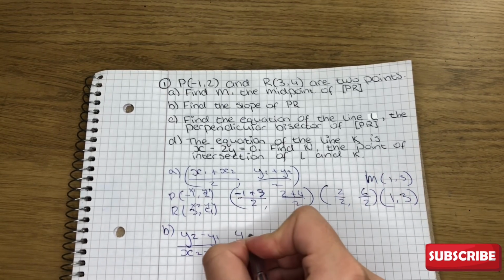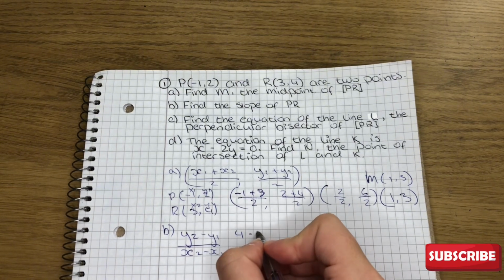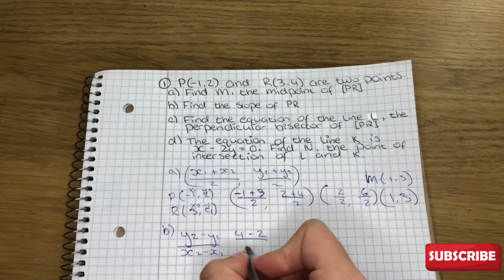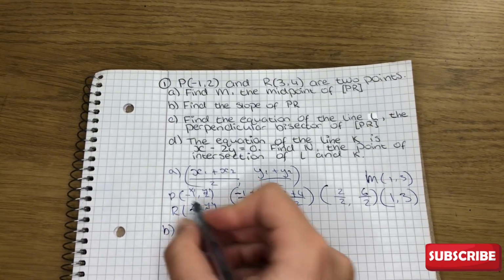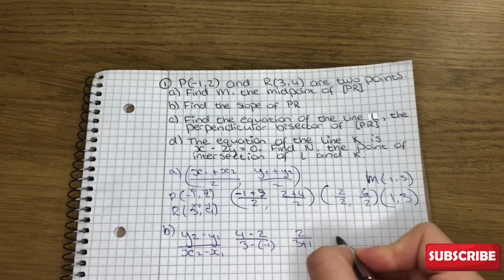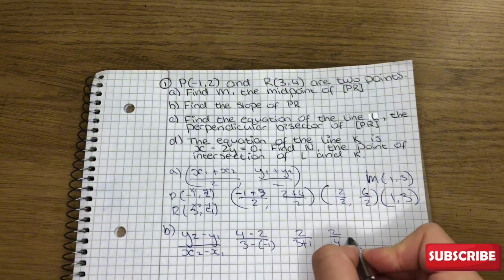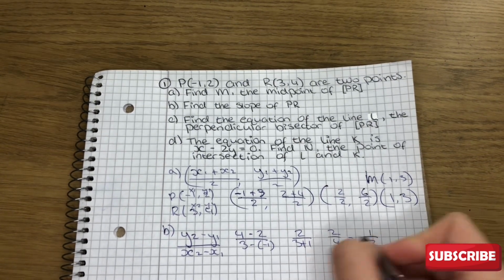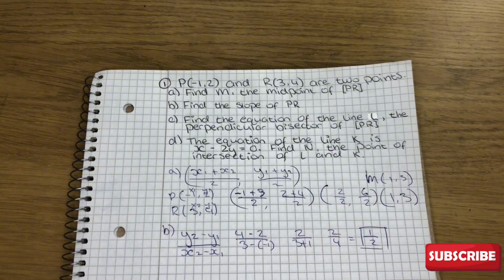y2 is 4, 4 take away y1 is 2, and x2 is 3, take away x1 is -1, we're going to put that in bracket, and we take them away, over 4, which just simplifies to 1/2. So we know that our slope is 1/2, and that is our answer.